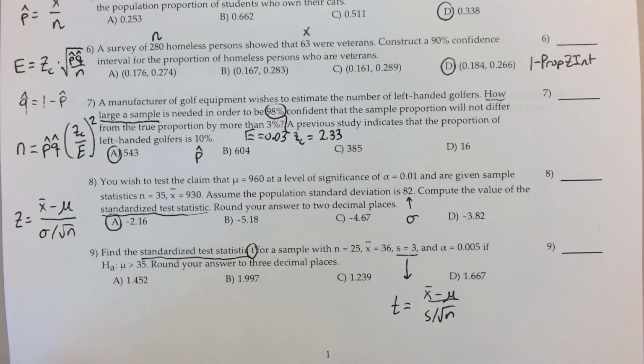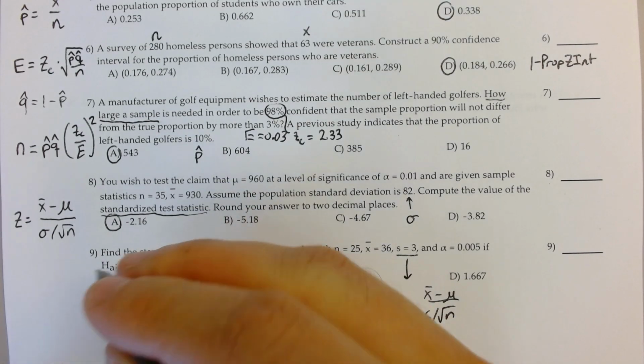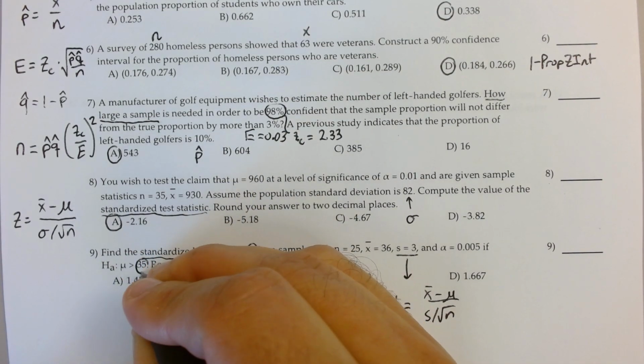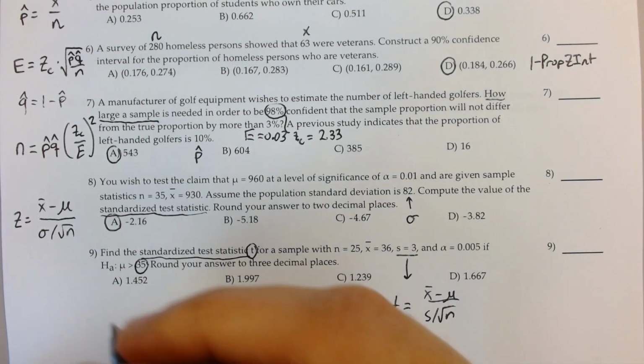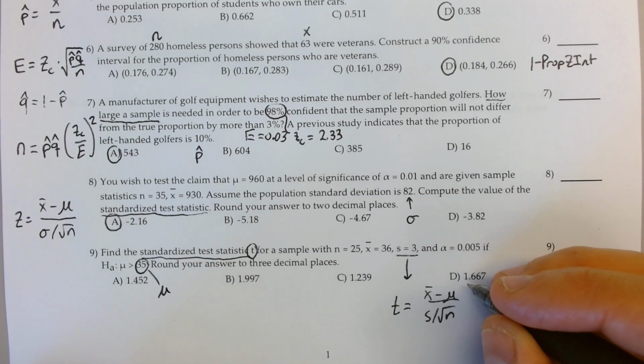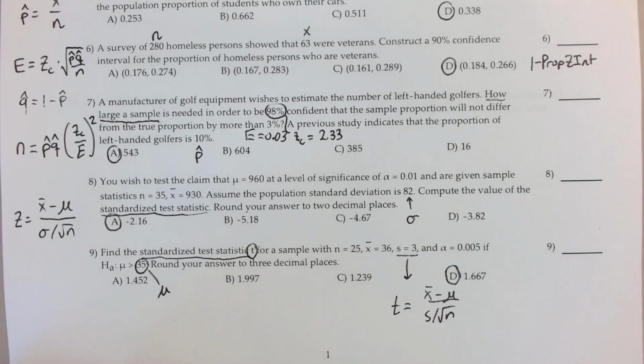I guess one thing that might not be given is what mu is, but like here it was told because that was our claim. But here we're told that the alternative hypothesis is that it's greater than 35, which would mean that the null hypothesis is less than or equal to 35. So that's still what your mu is. So 35 is what you'll plug in here. So that came out to be D.